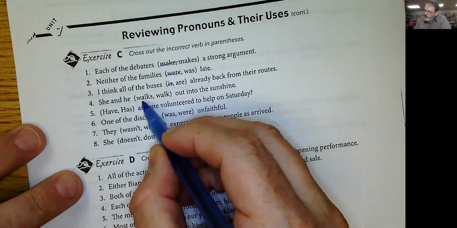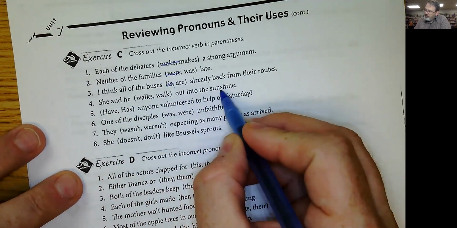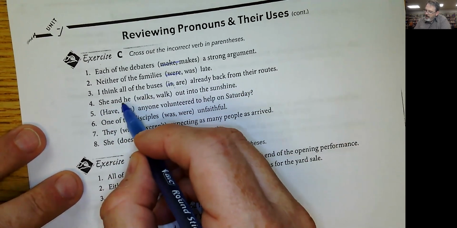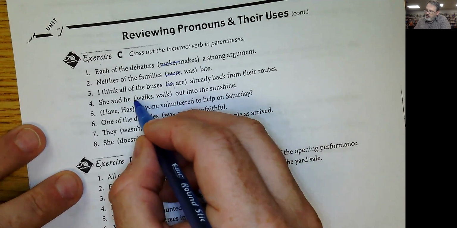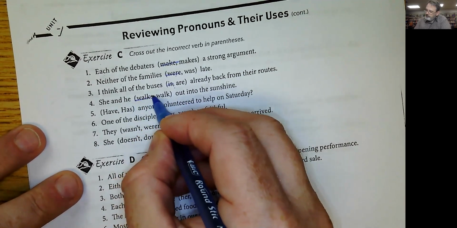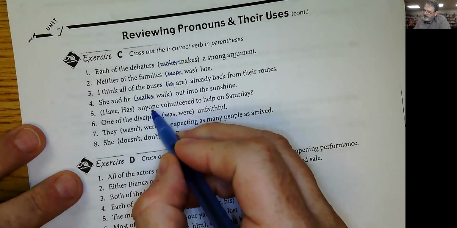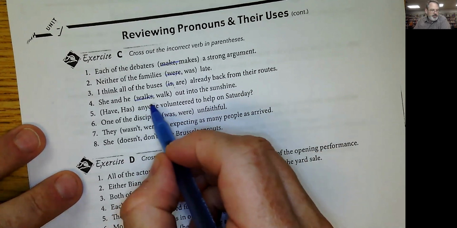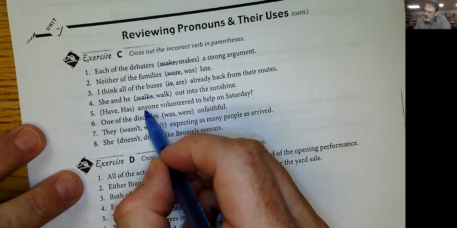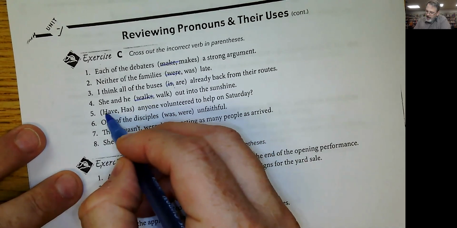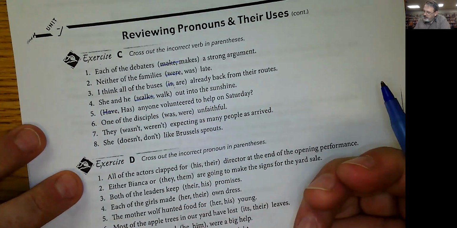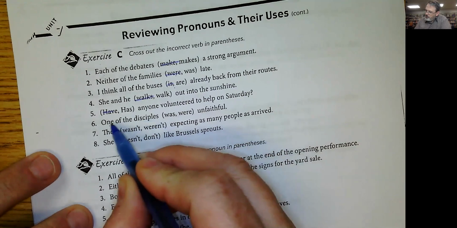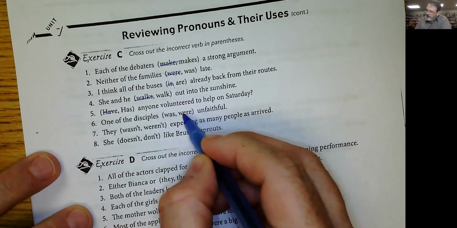She and he walks or walk out to the sunshine. She and he, they're each of those, she and he, they walk out to the sunshine, right? Have or has anyone volunteered to help on Saturday? This anyone is singular. So we cross out have because you would say he has volunteered to help us on Saturday. One of the disciples, one was unfaithful. So cross out were.